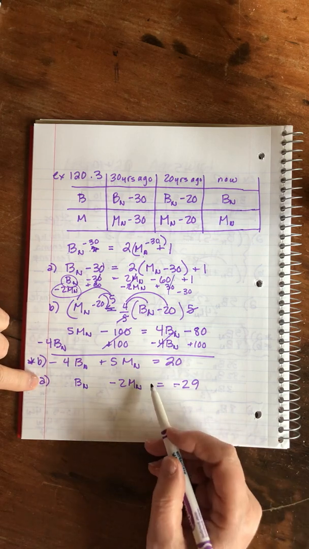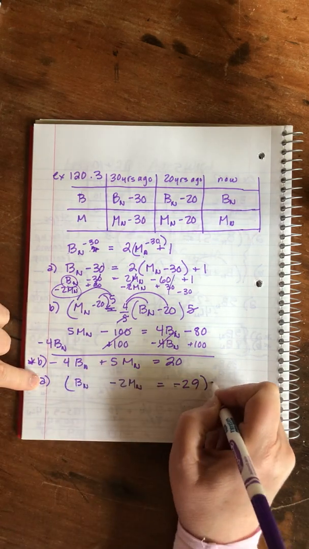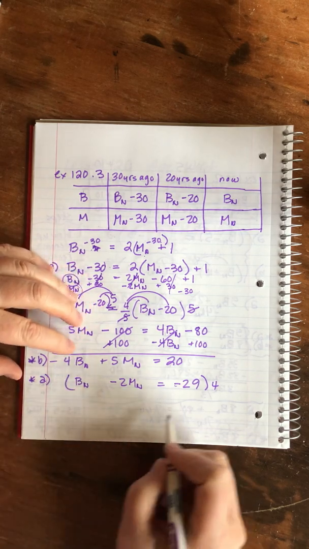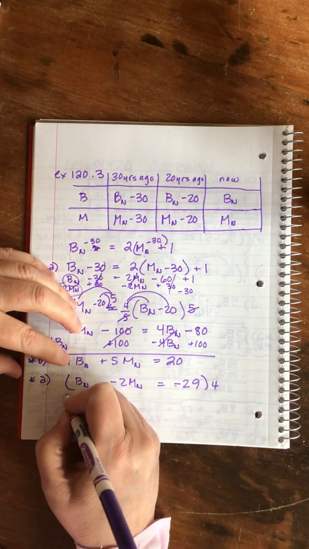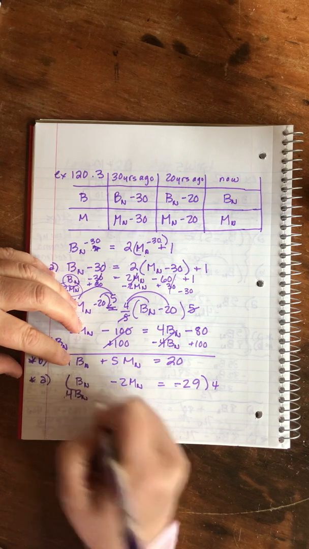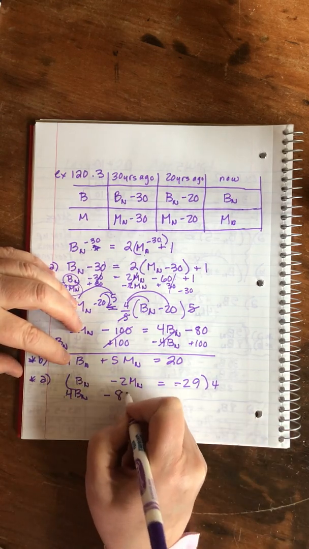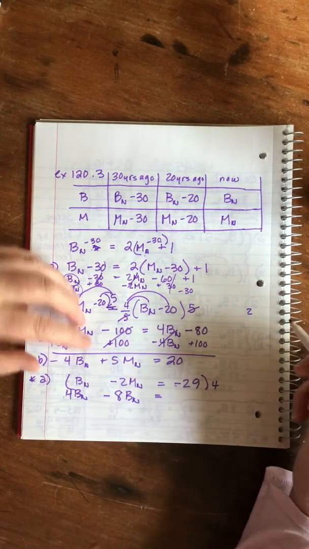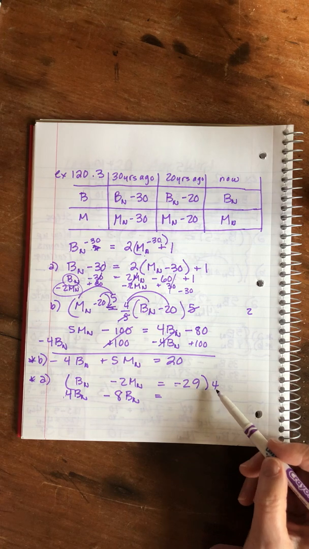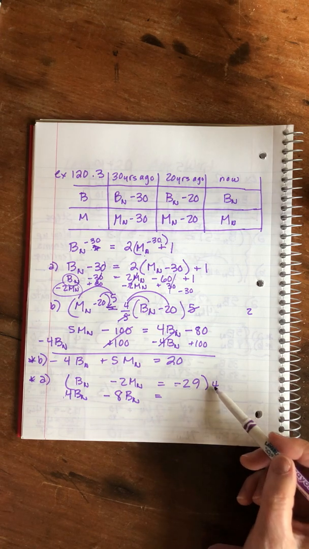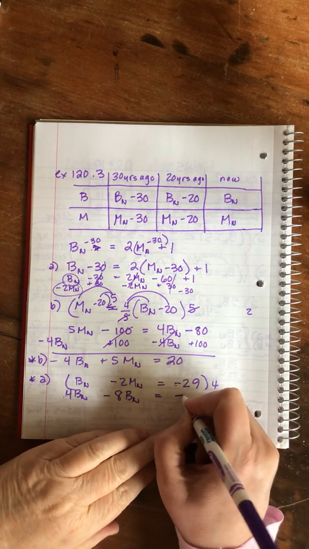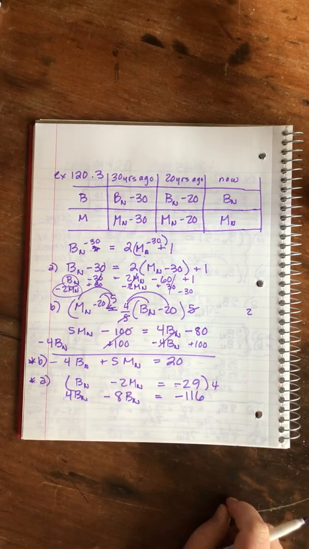I would like to multiply this equation by 4 so that then the bn's will cancel. So this one stays the same. This becomes 4bn minus 8mn equals 29 times, okay, well, let's do this one in our heads. I'm not going to multiply it out. If this was 30, 4 times 30 would be 120. But this is 1 less, so it's 4 less, so it's 116. Okay?